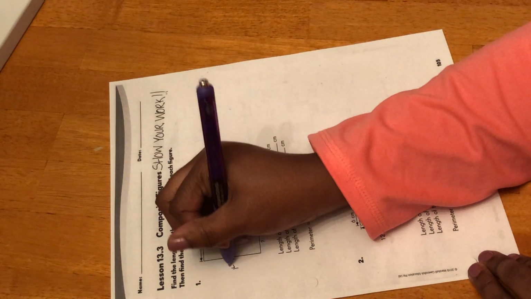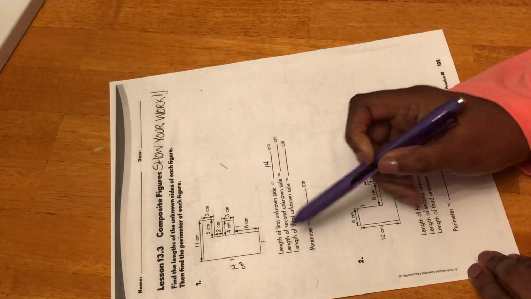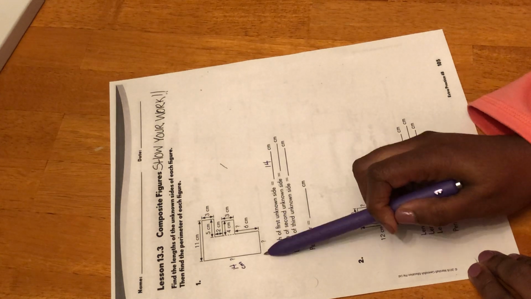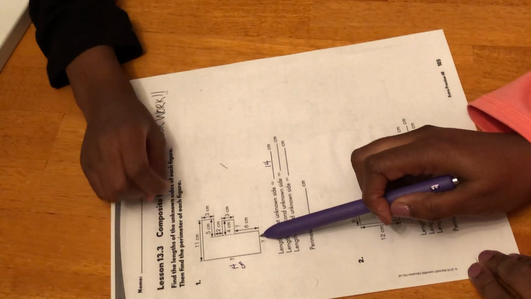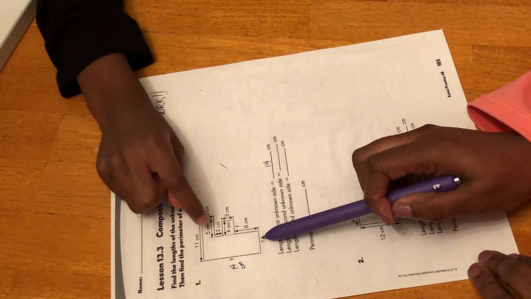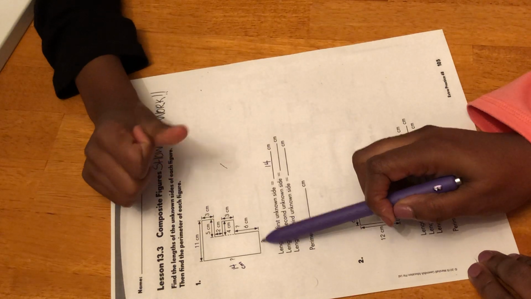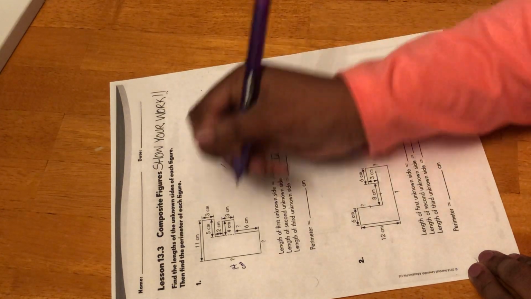So I'm going to write it here, and I'm going to write it here. Okay, we have another missing piece. Do you want to give a go at this missing piece? You would have to do 11 minus 5, which equals 6, so the missing side would be 6 centimeters. How do you know that?